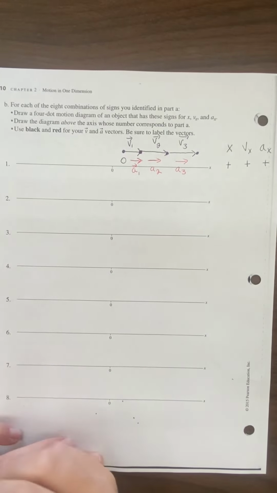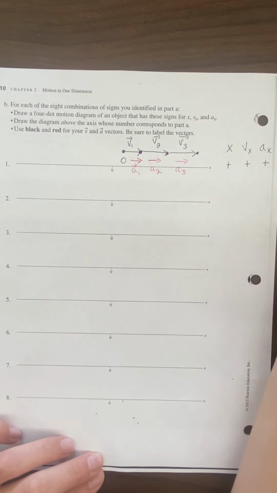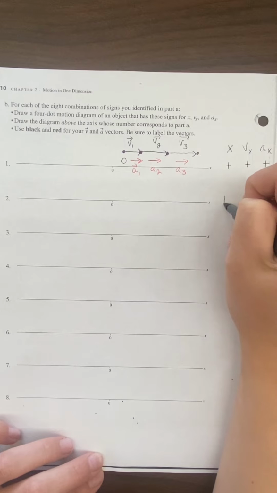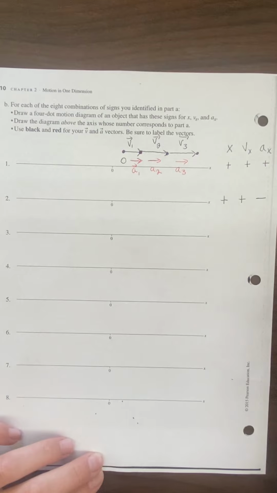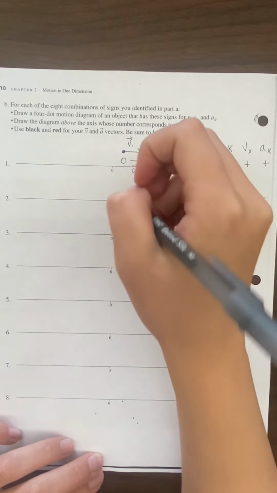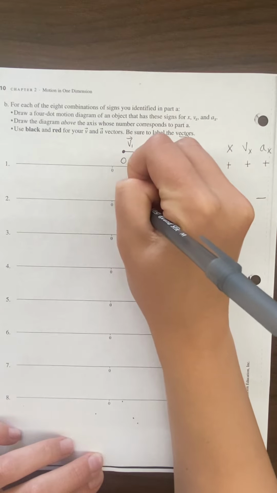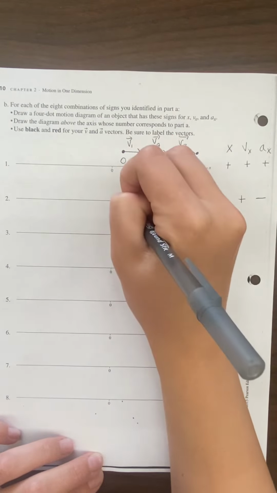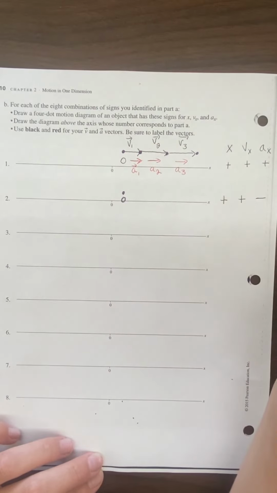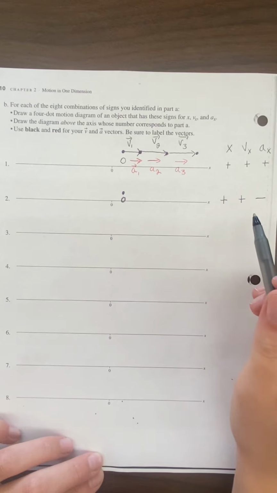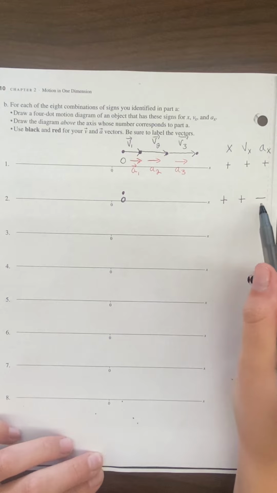We're gonna do a couple more. Let's do it when position and velocity are both positive, but acceleration is negative. So if position is positive, just like last time, we are going to start off to the right of 0, anywhere you can fit it. That's where we'll mark time equals 0. And then velocity is positive, our object is moving to the right. And then acceleration is negative, so that means that it's slowing down.